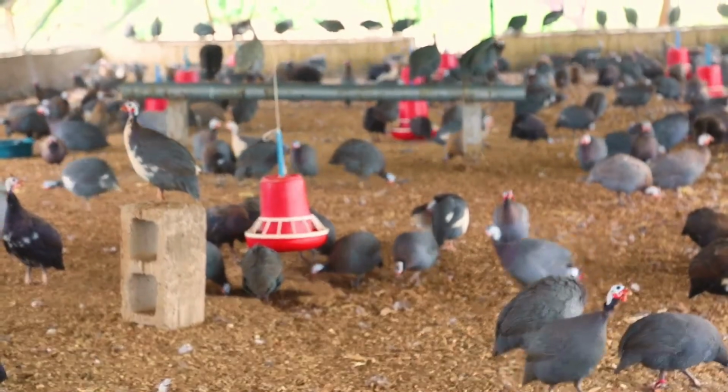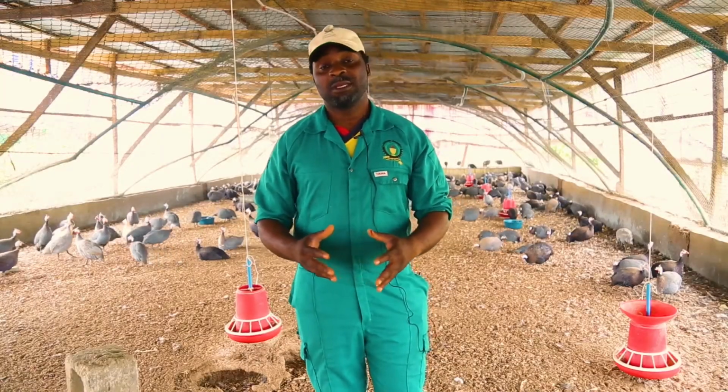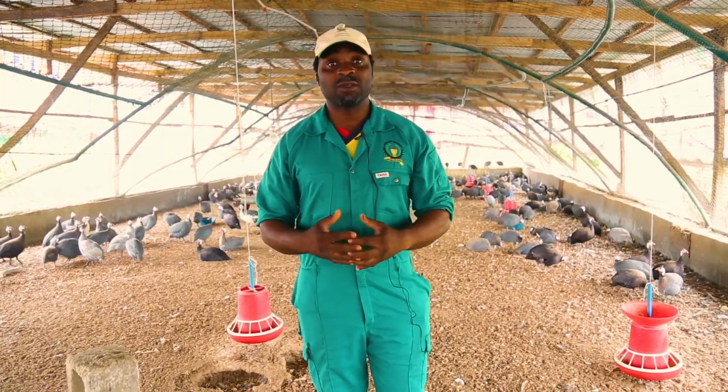Within the next few years, we would have been able to have guinea fowl breeds that are far better than the ones in the wild, and by extension, would have been able to improve the nutritional status of the entire Nigerians. A landmark university. We are breaking new grounds.